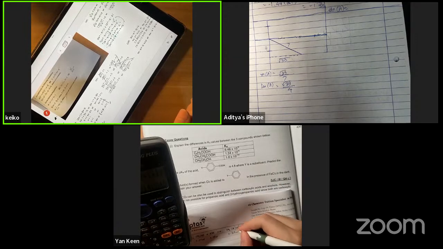Okay. Other than this problem, they are advanced, good. They're advanced problems, good. Yeah. Okay, I'll WhatsApp you. Okay, Keiko. Okay. Good job.